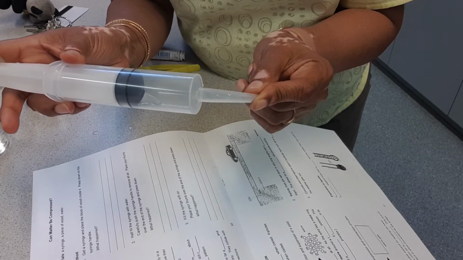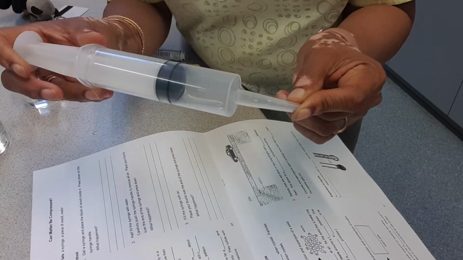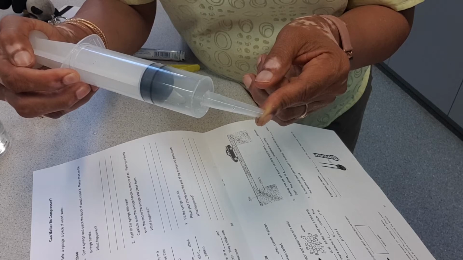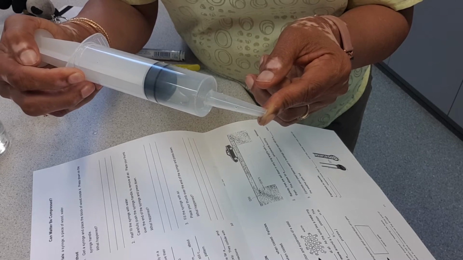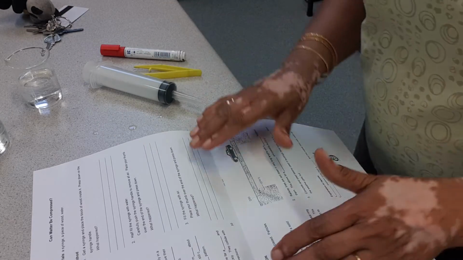I can push it down a little bit, not all the way down, but I can compress it. So it does move a little bit. So it's possible to compress a gas, because the particles are far apart anyway. So gases can be compressed, but solids cannot be compressed, and liquids can hardly be compressed.